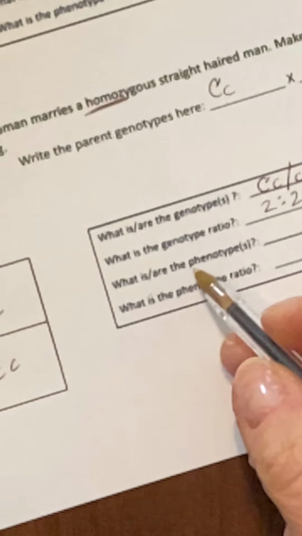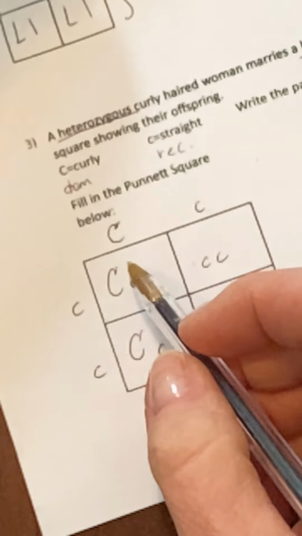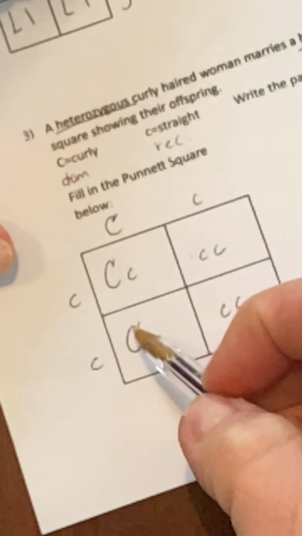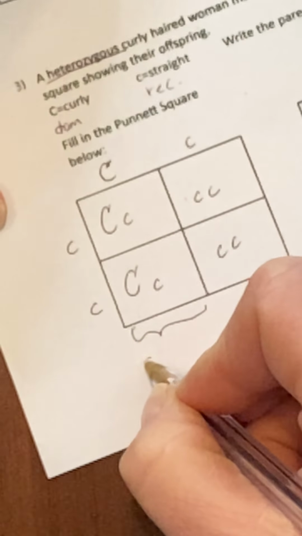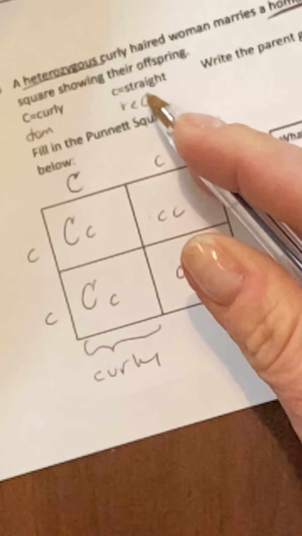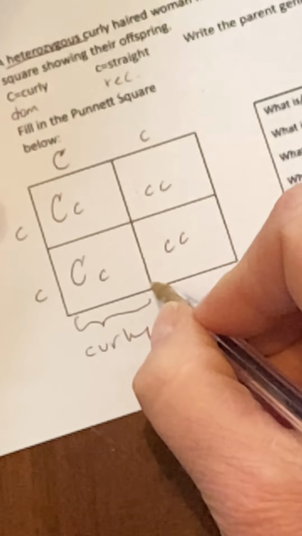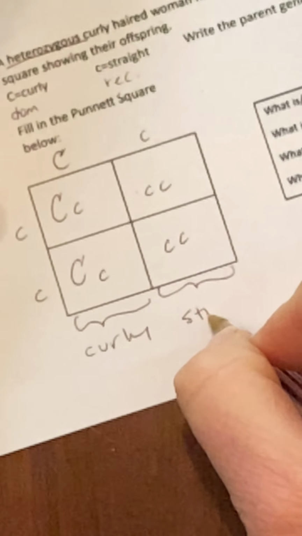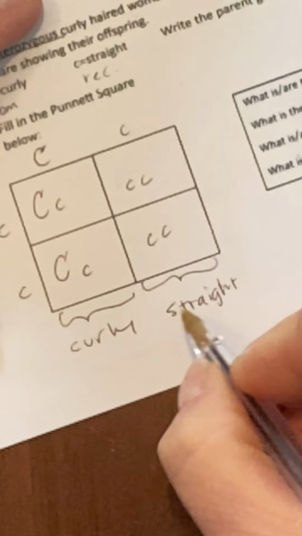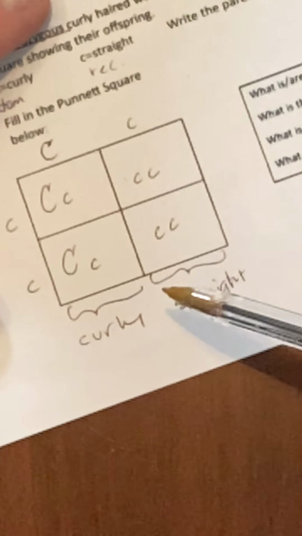And then what are the phenotypes? Well, if this is a big C, that's curly, and this is straight, it dominates this. So these would be curly. And then these are both little c's, which are straight. So that means that these two would be straight. I encourage you, while you're doing this or when you're taking a quiz, to make these notes on your paper to make it clear to yourself if you need to.